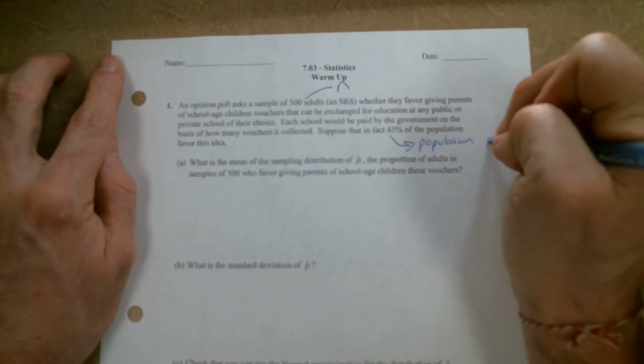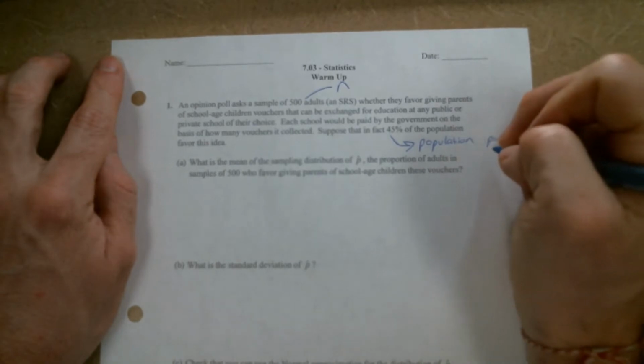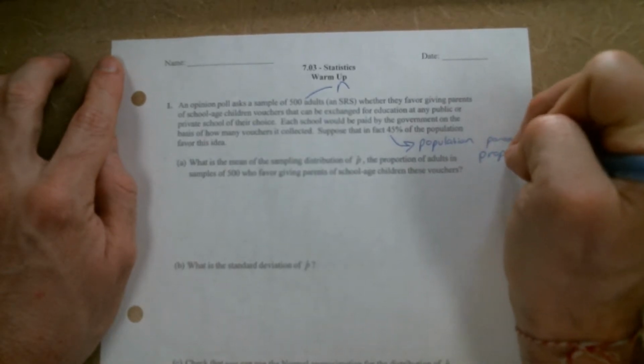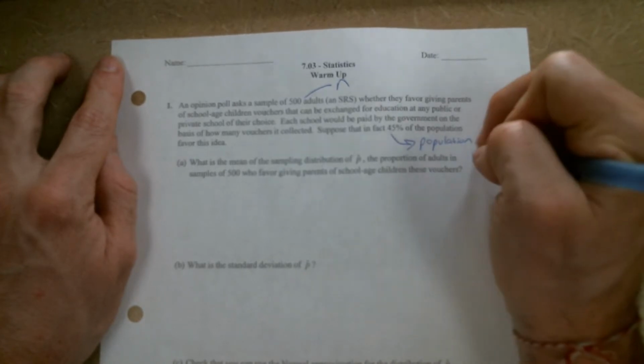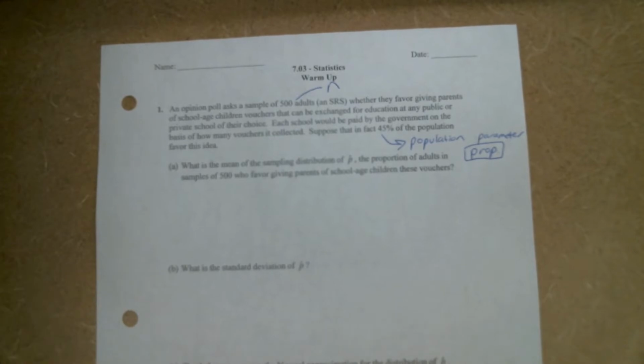parameter, which in this case is just going to be a proportion. All right, because we do have the two types of problems. We have means and we have proportions. And this time we're dealing with proportions.